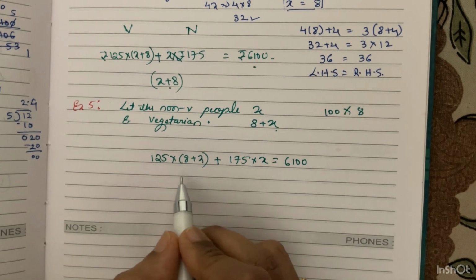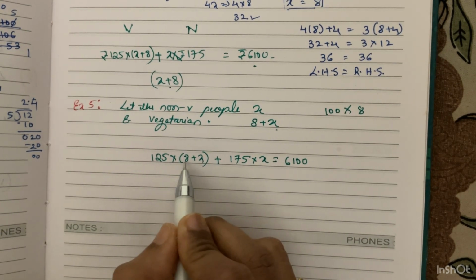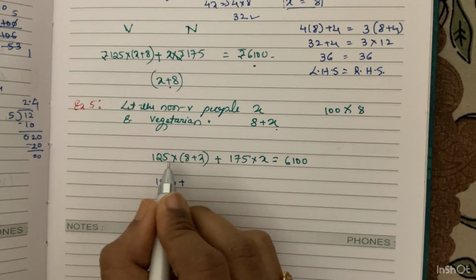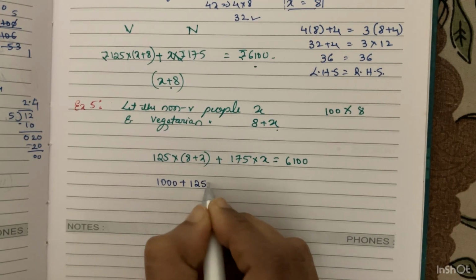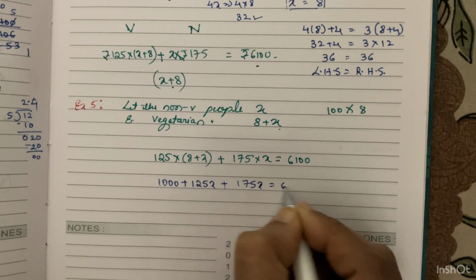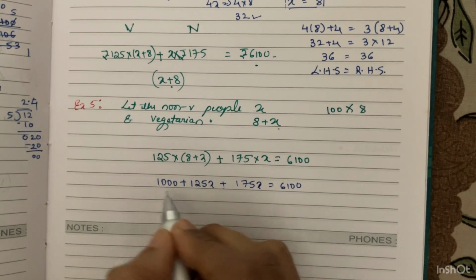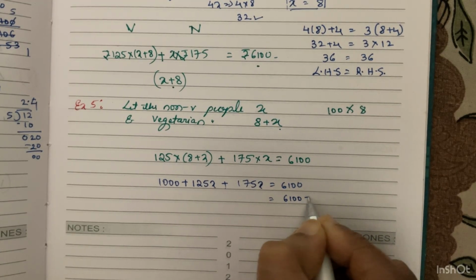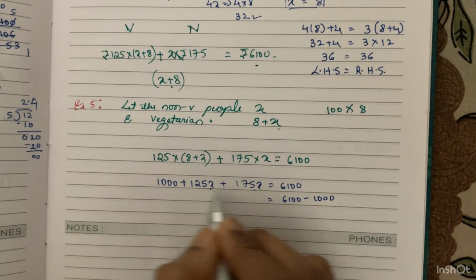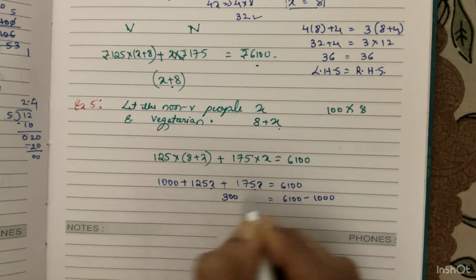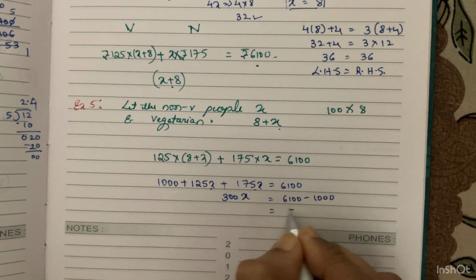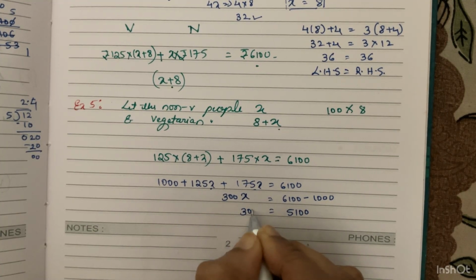Now to calculate this, let me open the bracket. 125 times 8 gives 1000, plus 125 times x is 125x, plus 175 times x, that is 175x, equals 6100. For further simplification I'm sending 1000 to the right side, so it becomes minus 1000. Here we have the same terms, so we add 125 plus 175 and get 300x. Now 6100 minus 1000 is 5100. On the left we have 300x.